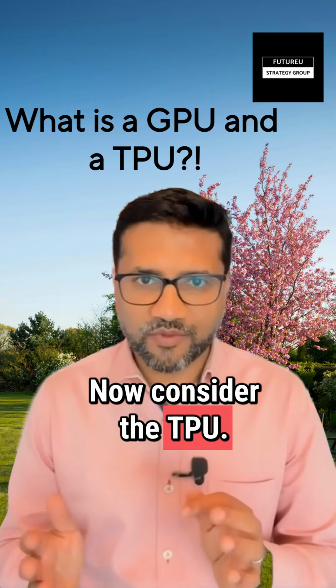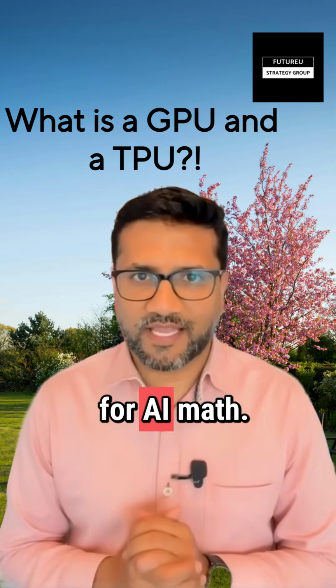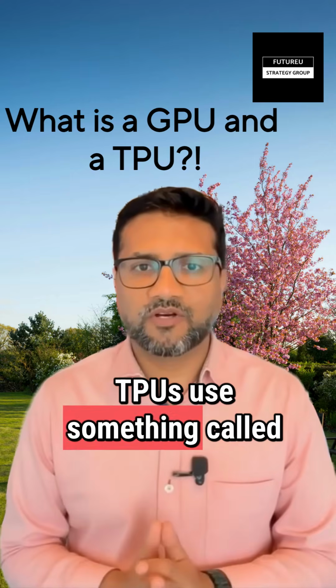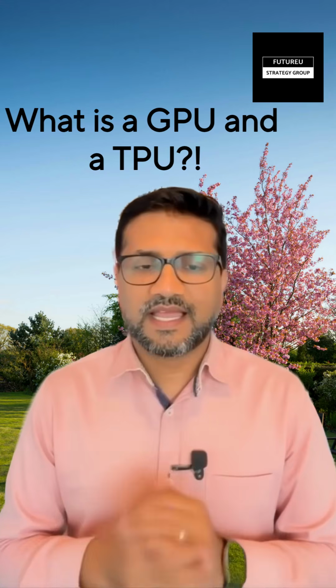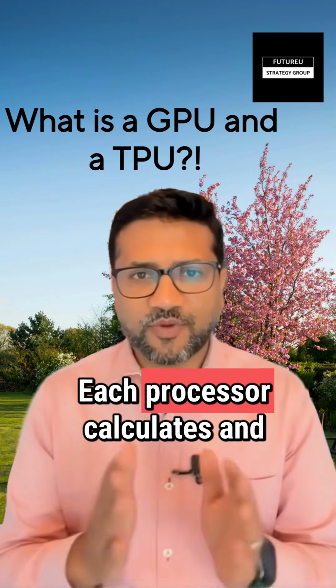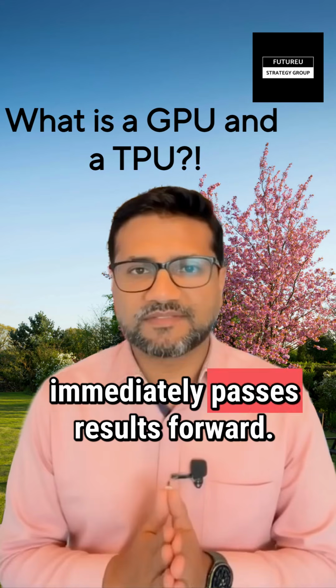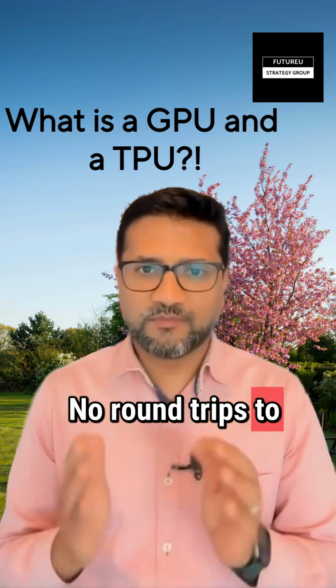Now consider the TPU, an ASIC built specifically for AI math. TPUs use something called a systolic array. Data flows through a grid of processors, like blood pumping through a heart. Each processor calculates and immediately passes results forward. No round trips to main memory.